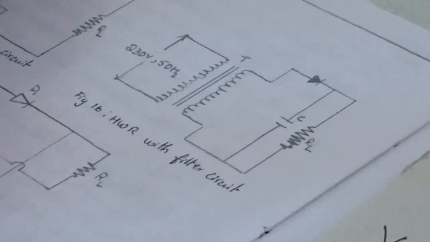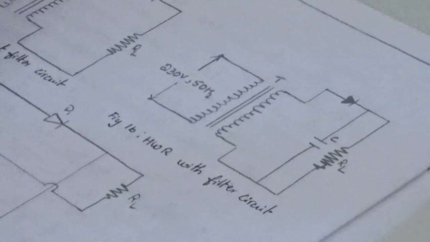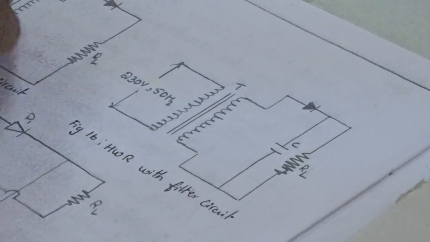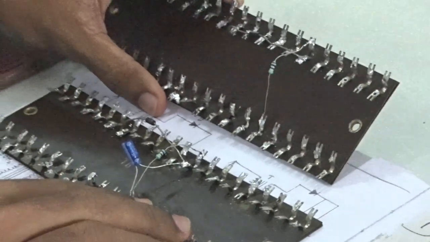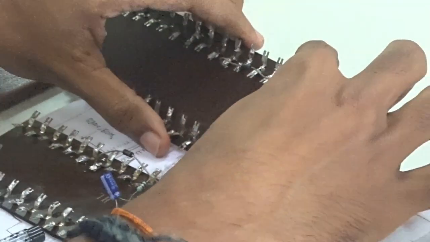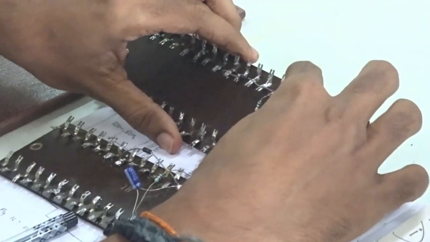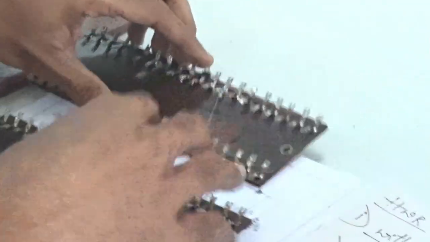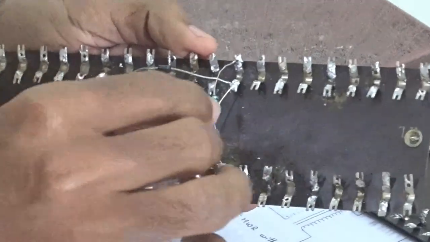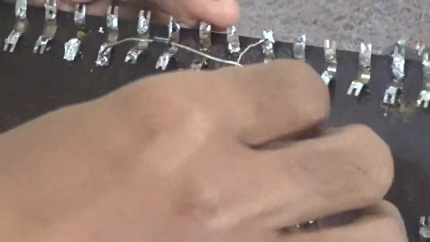So let me disconnect this. The only change to make in the half-wave rectifier with the filter circuit is that you need to connect a capacitor parallel to this load resistor. Here you can see a capacitor connected in parallel to the load resistor, and all the remaining connections are same.